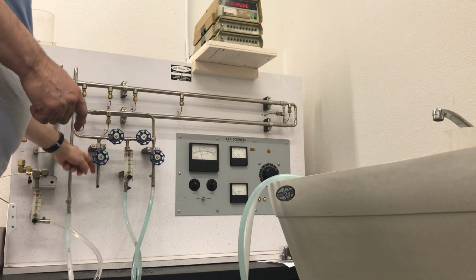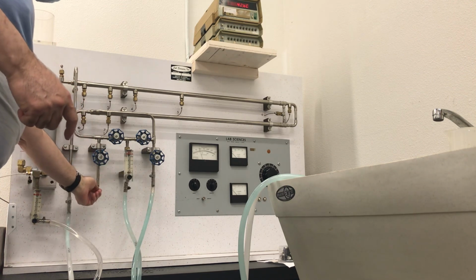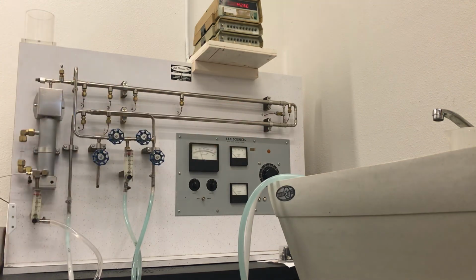Then it's going to come down in here and go back to the sink, which allows us at least to measure the flow rate. And that takes care of the counterflow.